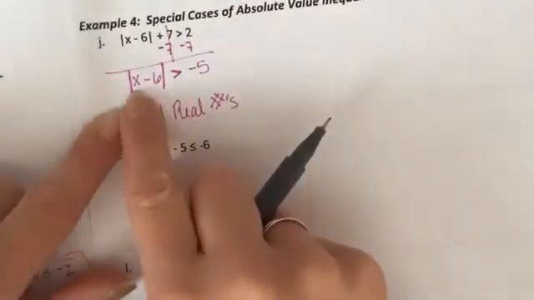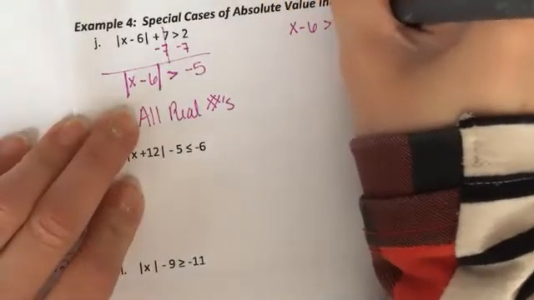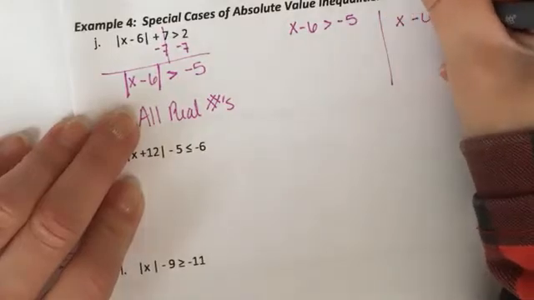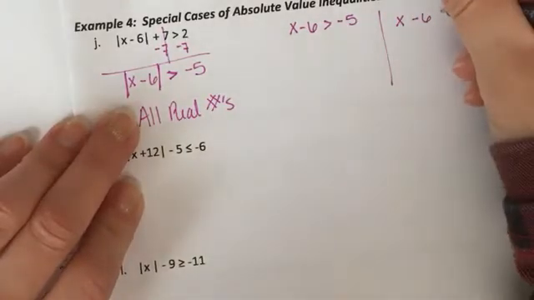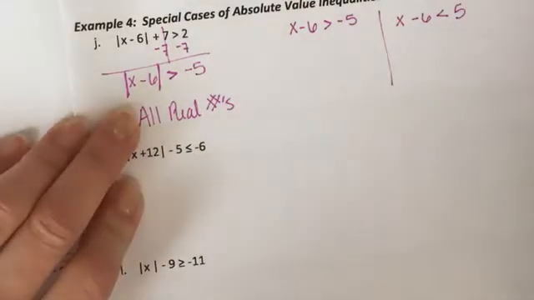Because it's always going to be bigger than whatever. I'm going to show you what this would look like if you continue the problem and you set up the two equations. You would get to the flipping of the symbol, you'd flip it, and then you would have a positive 5 here.